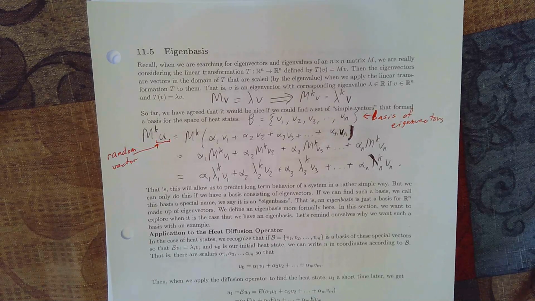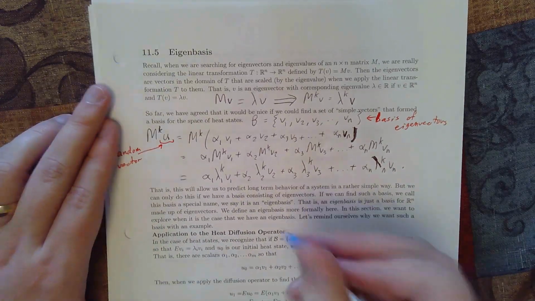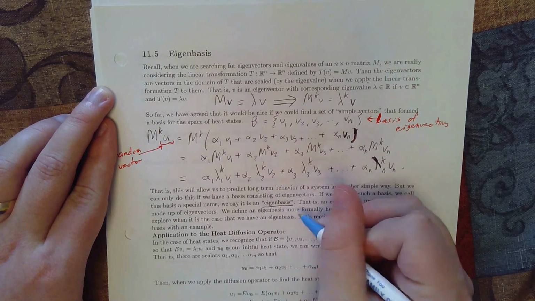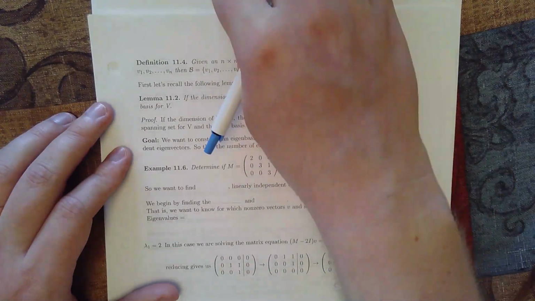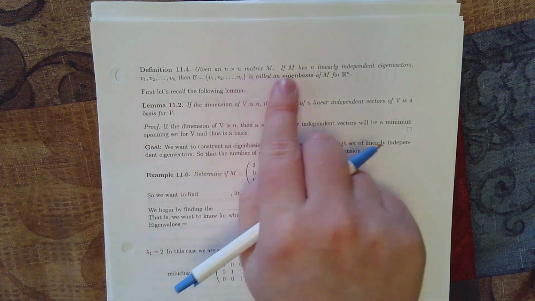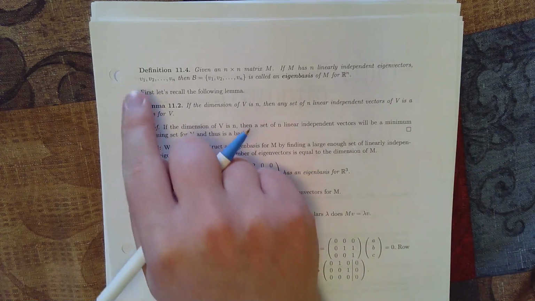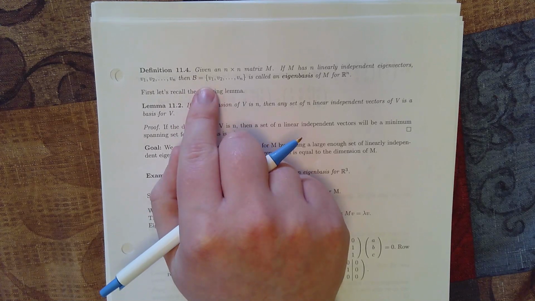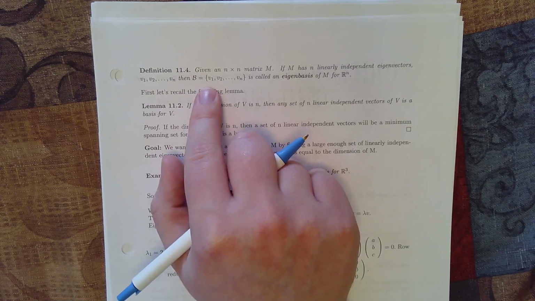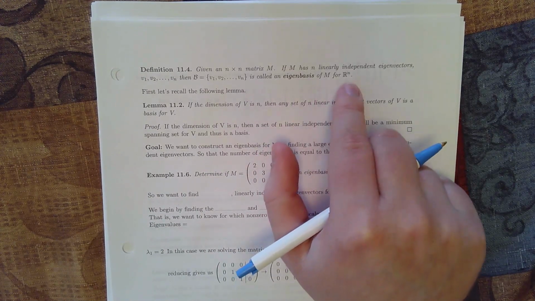as opposed to raising one matrix to that power. So our goal will be to find a basis of eigenvectors, and of course, if it's a basis of eigenvectors, we're going to call it an eigenbasis. So let's give a formal definition. Given an n by n matrix M, if M has n linearly independent eigenvectors, v1 through vn, then the basis, the set B, which is the set v1 through vn, is called an eigenbasis of M for Rn.